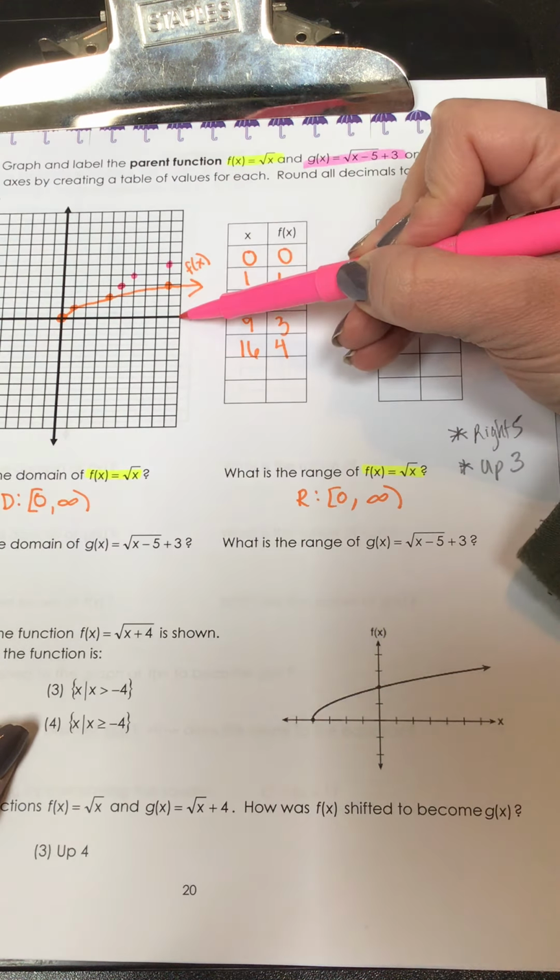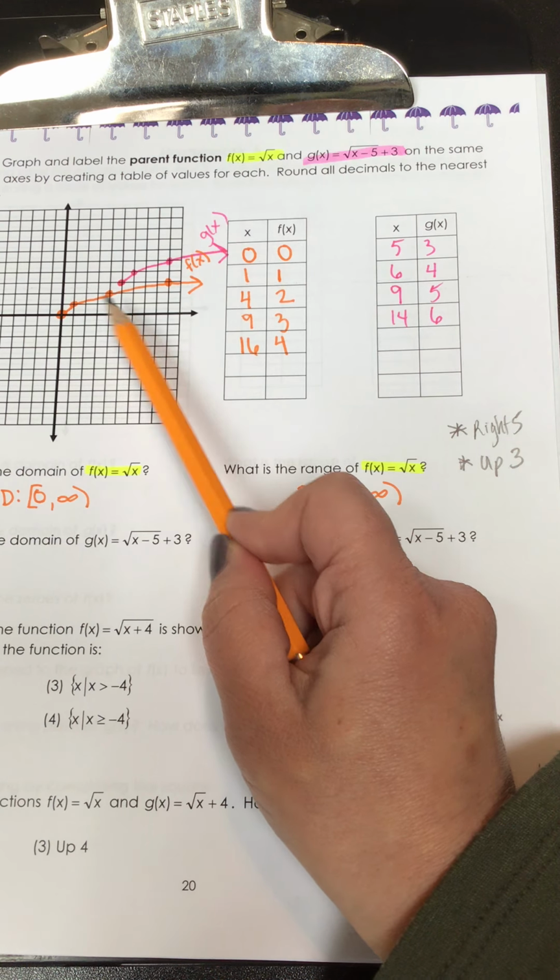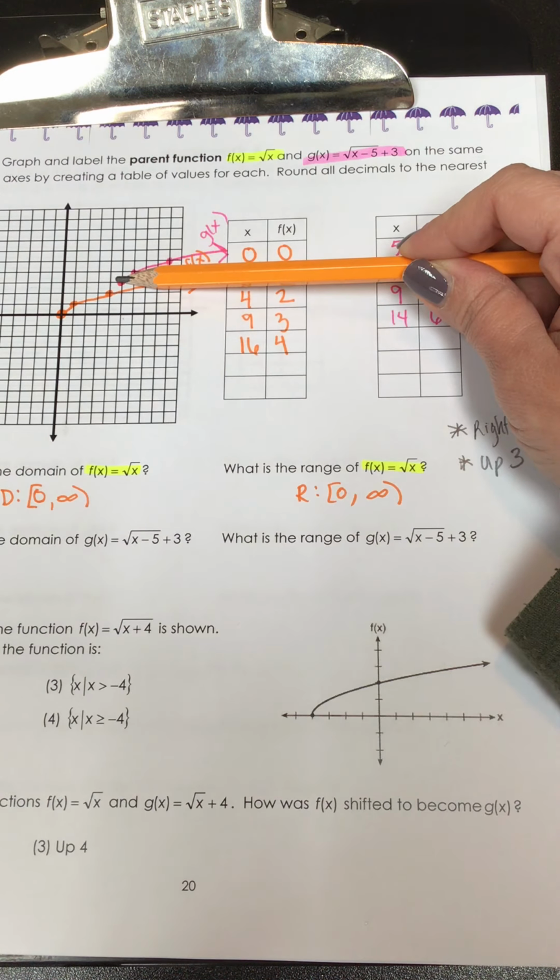Is our theory correct? Did that guy move right 5 up 3? 0, 0 over to 5? Yep. 0 up to 3. Yep.